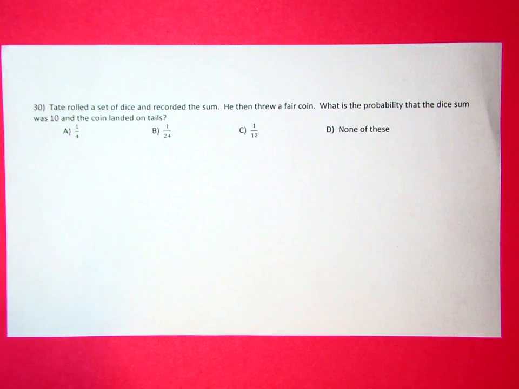In number 30, it says Tate rolled a set of dice and recorded the sum. Then he threw a fair coin. What's the probability that the dice sum was 10 and the coin landed on tails?